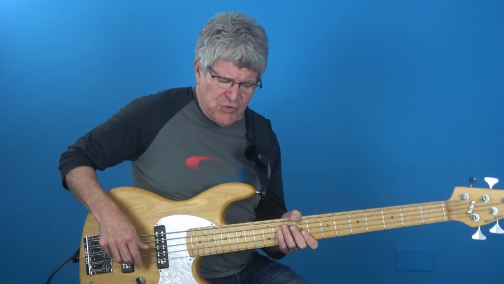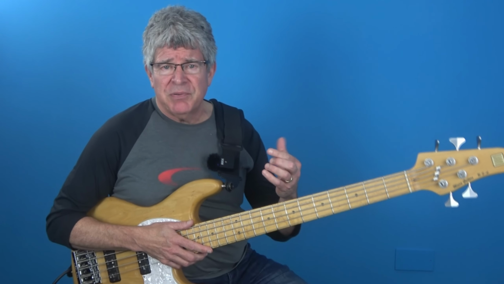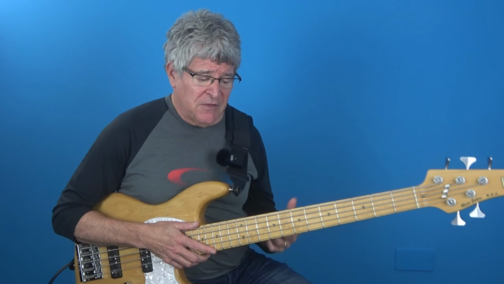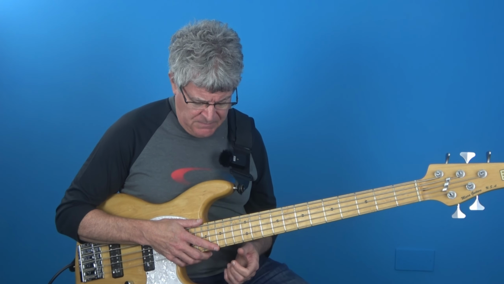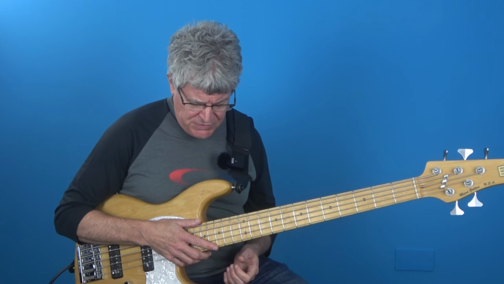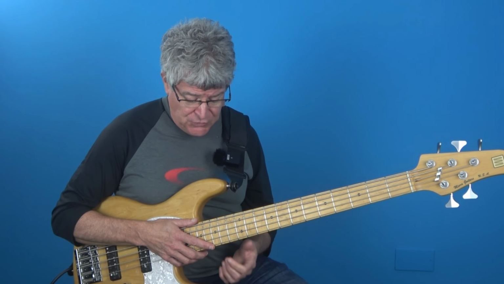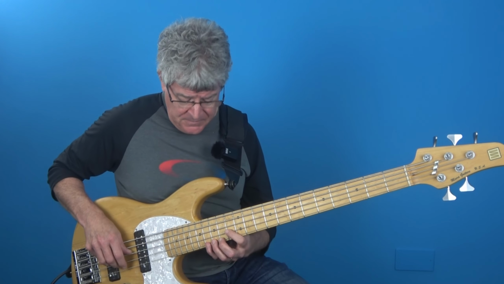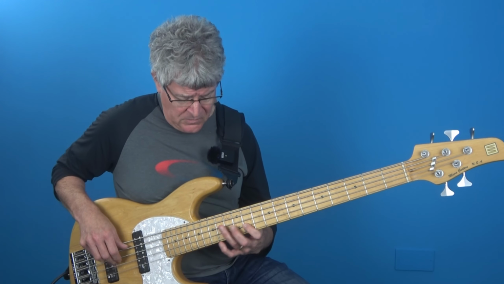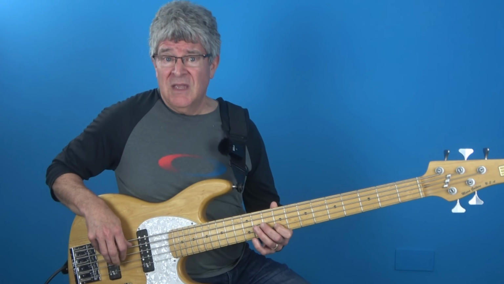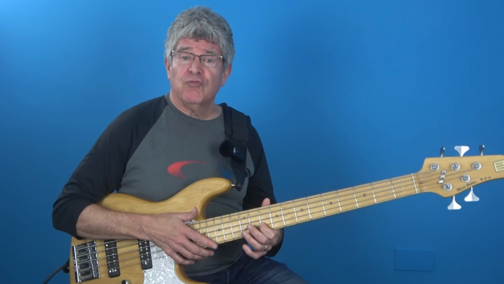And then the last 2 bars of the bridge, I'm playing the G7 flat 9. And I'm just using superimposition again. I'm using an A flat minor major 7 idea. And then I bring it back to the root of the chord in the next A section.